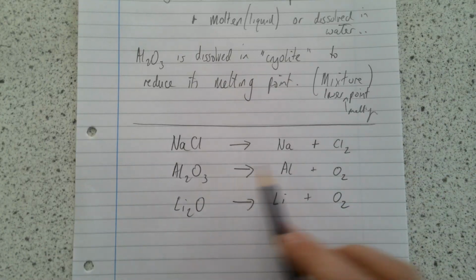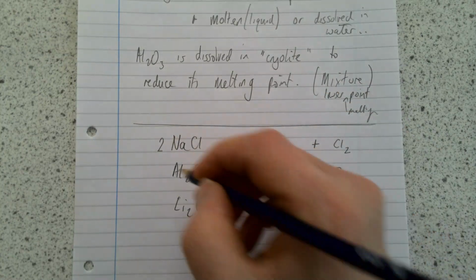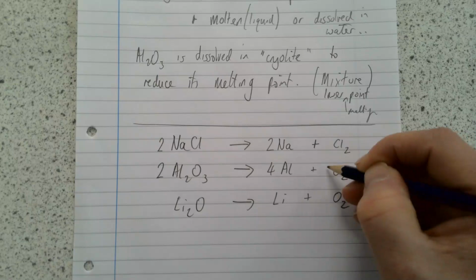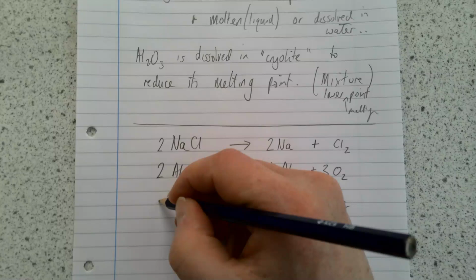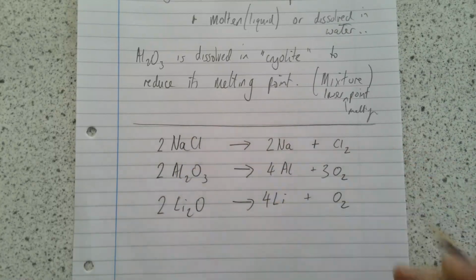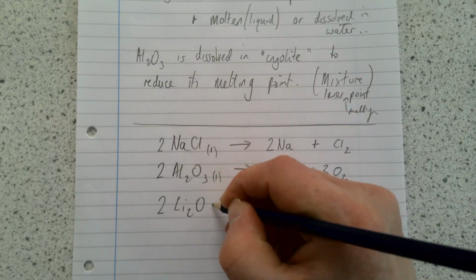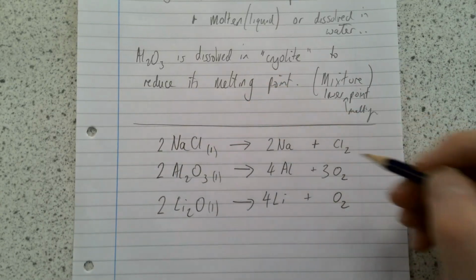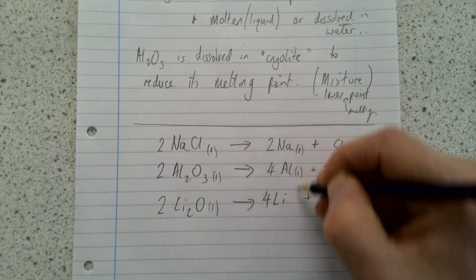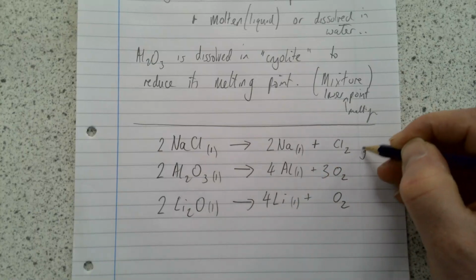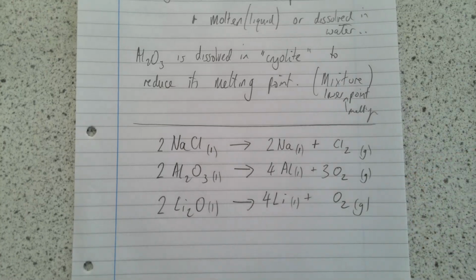So to balance this top equation, I'm not going to teach you balancing equations today, but you might have to do some work to balance those equations in your exams. These are all liquids, so they have to be heated up, melted, and at those temperatures, these metals will always be liquids as well, and the non-metals will always be gases. So look how similar they are to each other.